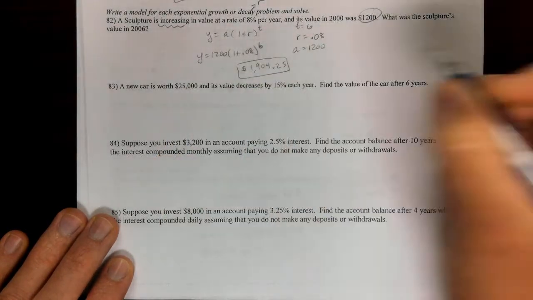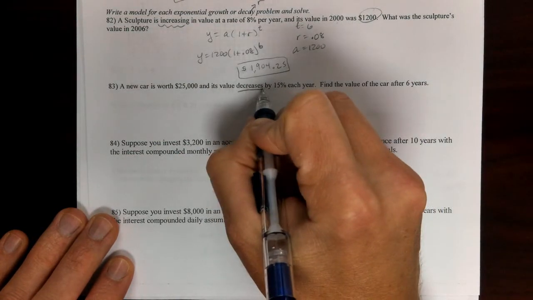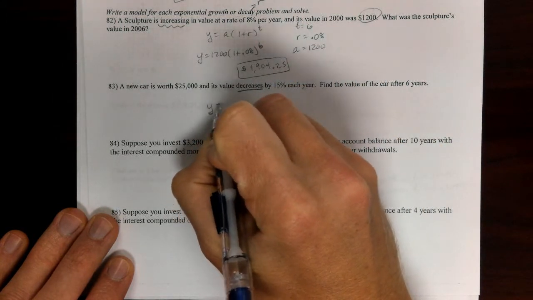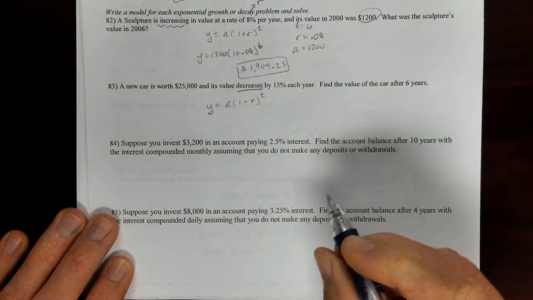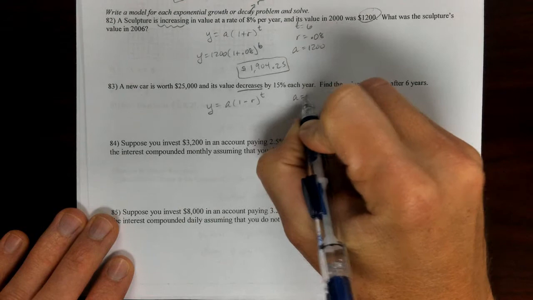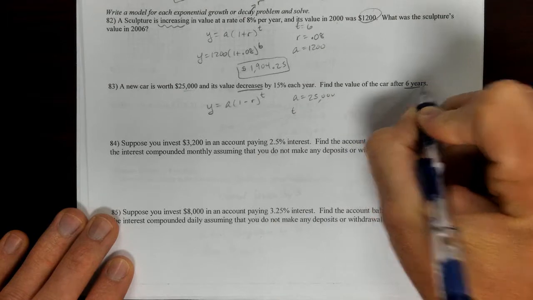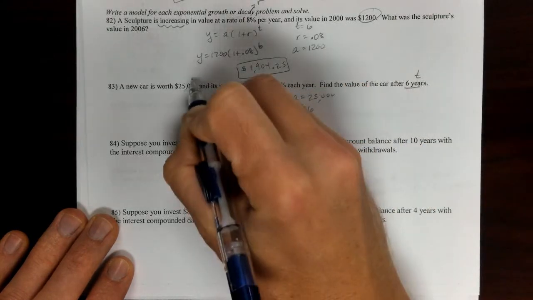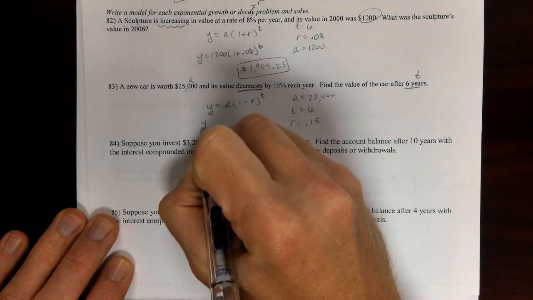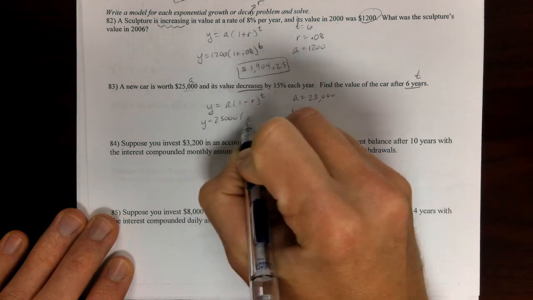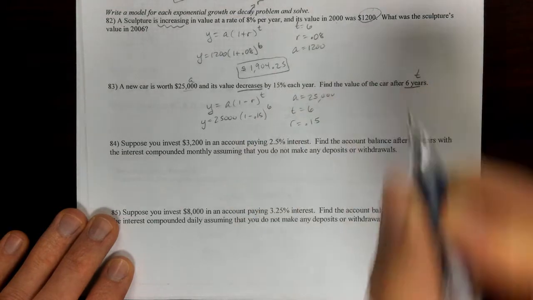A new car is worth $25,000 and its value decreases by 15% each year. Find the value of the car after 6 years. So it decreases, so that's an exponential decay function. We have a times 1 minus the rate, raised to the time. In this case, a is your initial value of 25,000, t is 6 years, and the rate is 15%, so in decimal form it is 0.15. So y equals 25,000 times 1 minus 0.15, raised to the 6th.